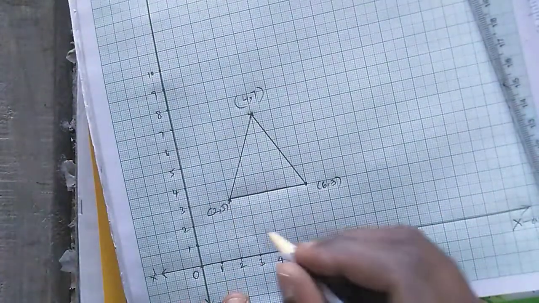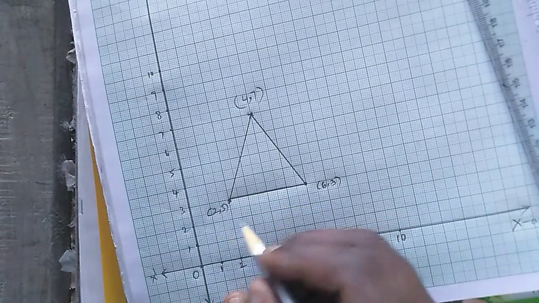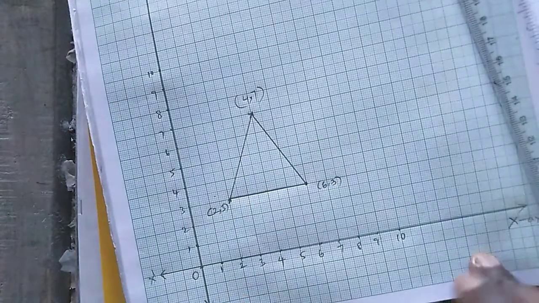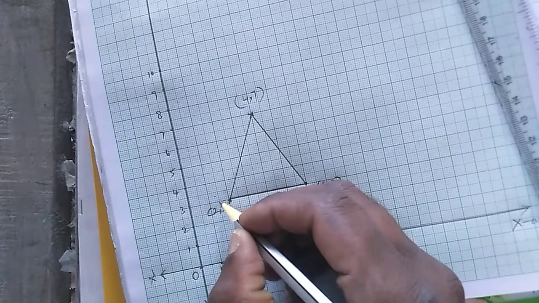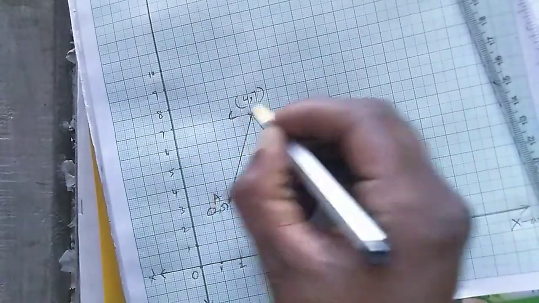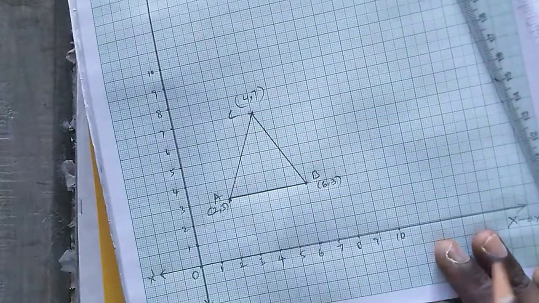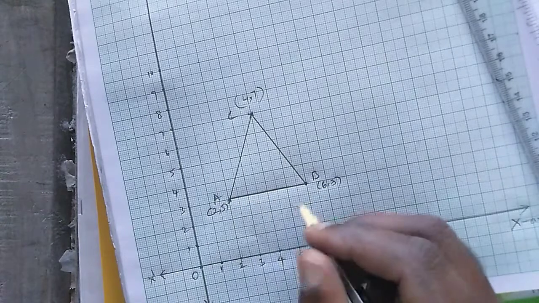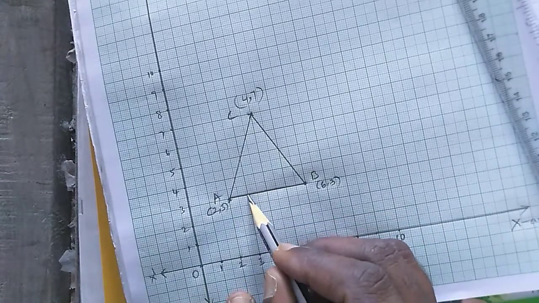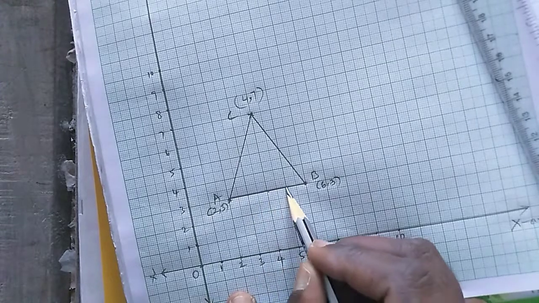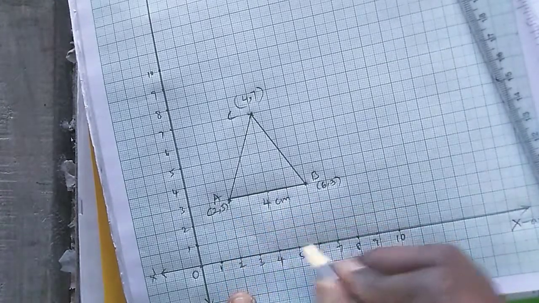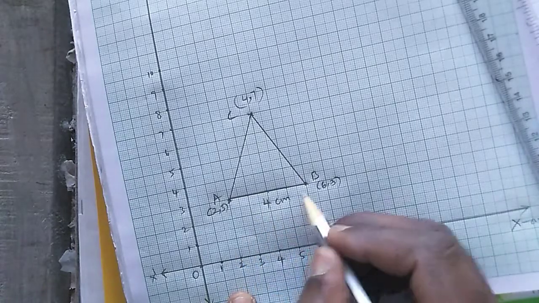So if you take this as the base, now I am naming these vertices. X and Y are already chosen for the x axis and y axis, so I will name them A, B, C. So this is A, this is B, this is C. Okay, so triangle ABC is formed. Now if I take AB as the base, how many units are covered? From here to here 1 unit, so 2 units, 3 units, 4 units, so it is 4 centimeters. If you take 1 centimeter as 1 unit, 4 units are there.